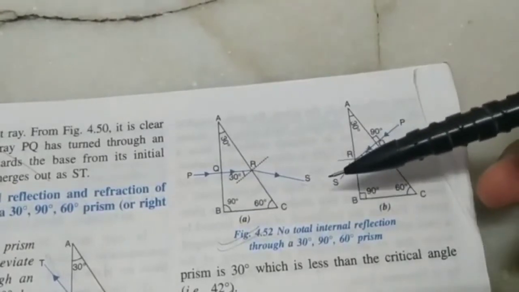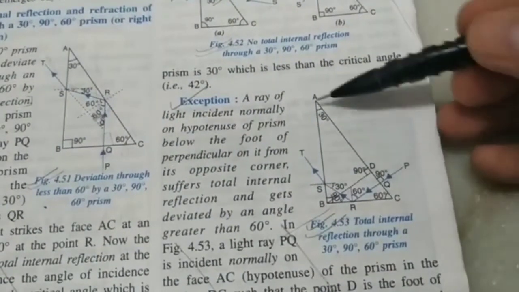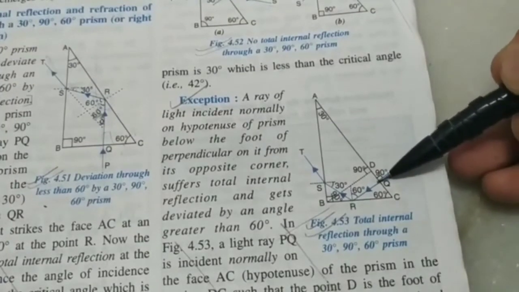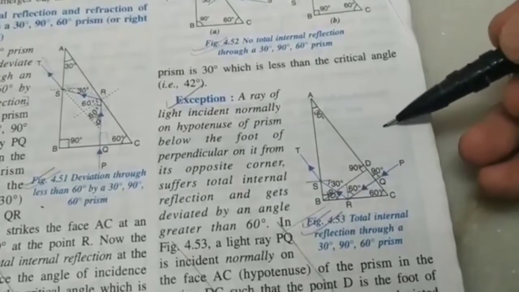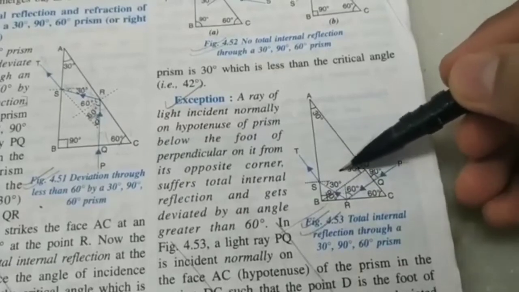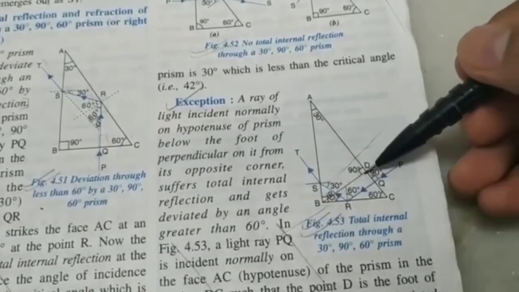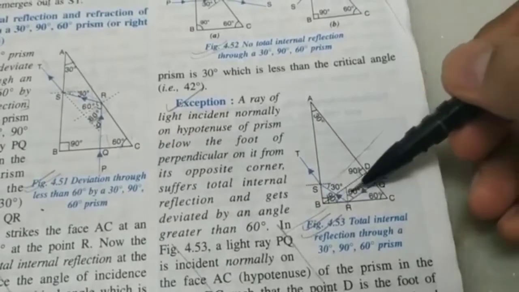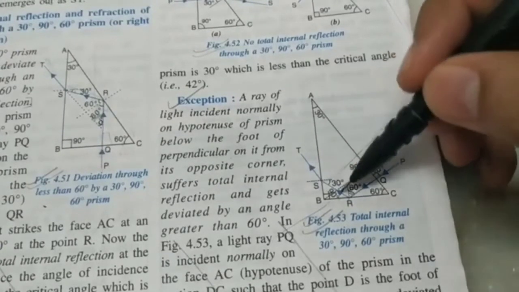In fact, we have seen these diagrams in the solved examples of a previous exercise. But there is an exception to this as well. What if incident on the hypotenuse such that it falls on the base after passing through the hypotenuse? If it was falling above this foot of the perpendicular here, somewhere here, then just refraction would have taken place. But the moment the incident ray is below point D, then it will be falling on the base. Here, the angle of incidence is greater than 42 degrees, that is 60 degrees here. So reflection would take place, and then again refraction would take place.